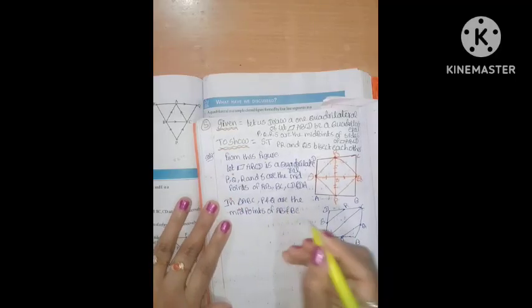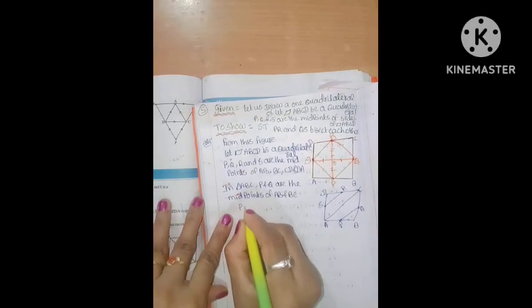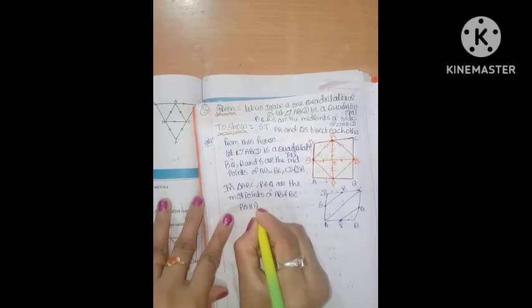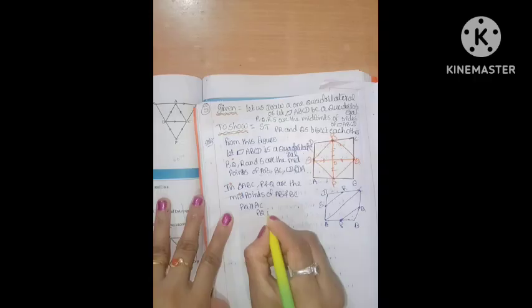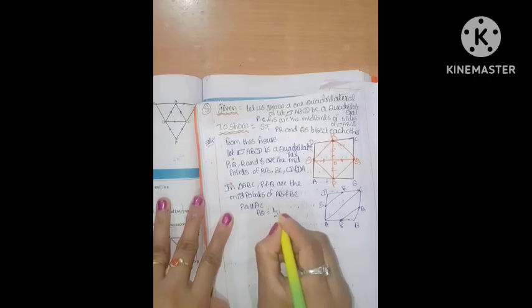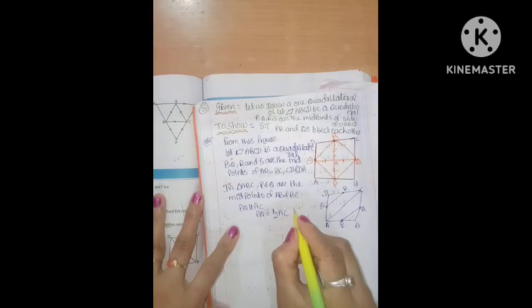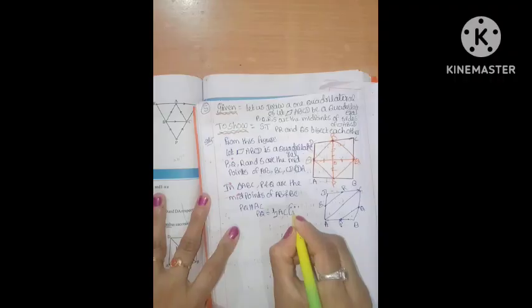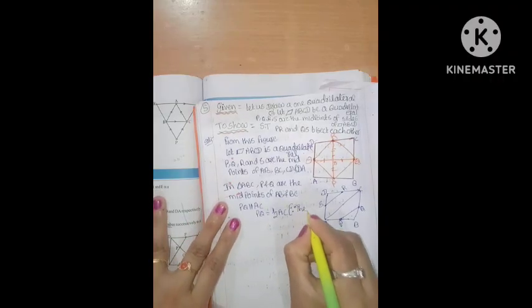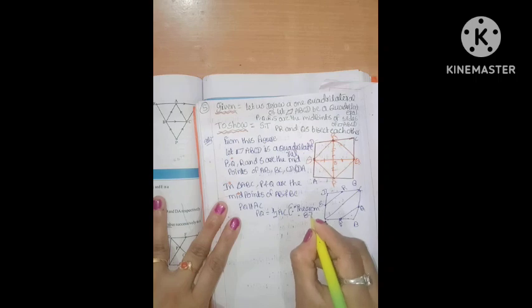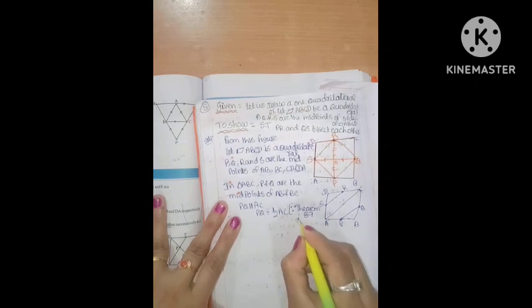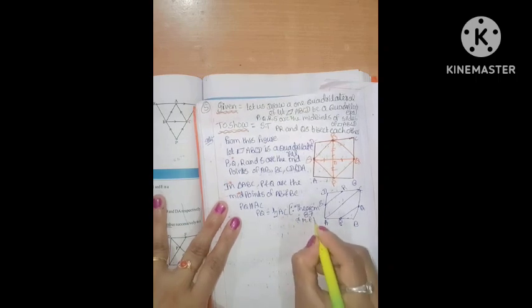Here PQ is parallel to AC, and PQ is equal to half of AC, by using the midpoint theorem.